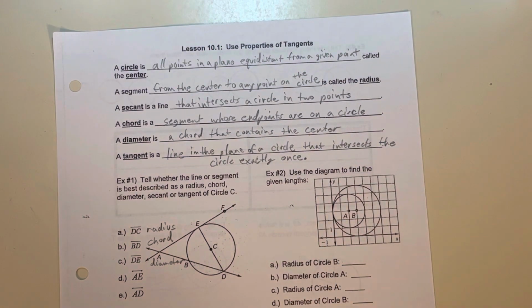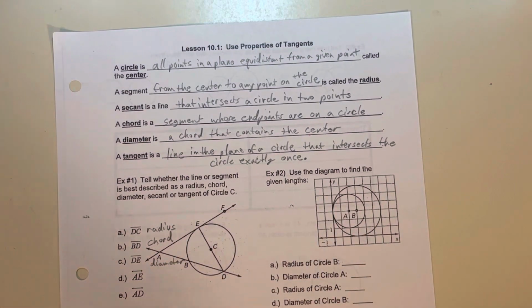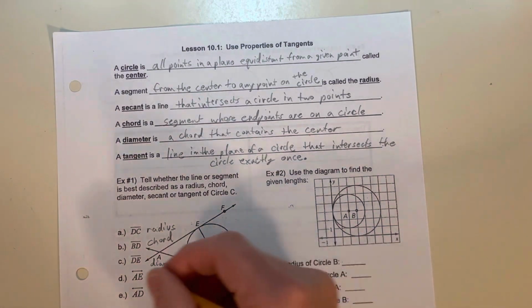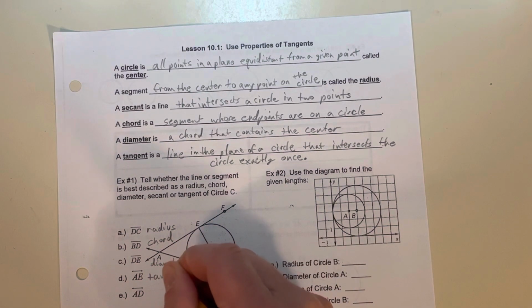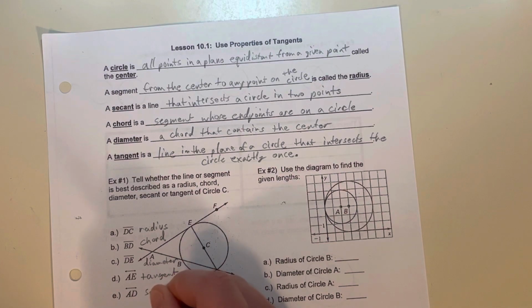And now they're talking about line AE. Line AE continues through. That touches the circle. It's in the plane of the circle, and it touches it once, and that is a tangent. And finally, line AD, since it's a line that we're talking about that passes through the circle, and passes through the circle twice, that's the definition of a secant.